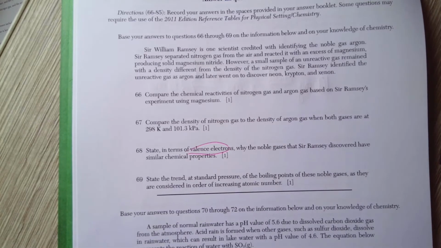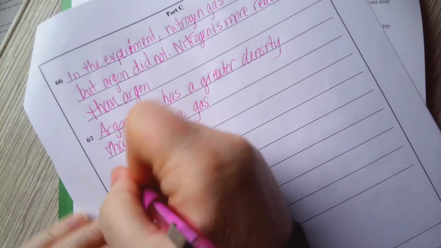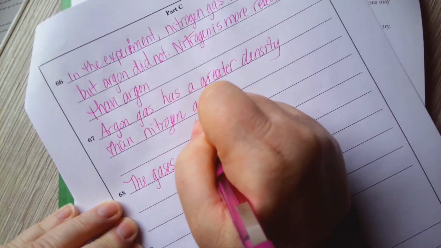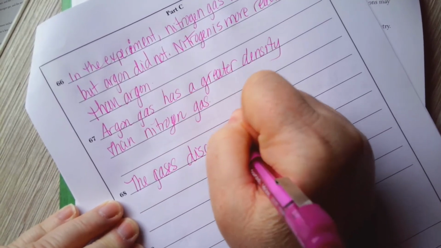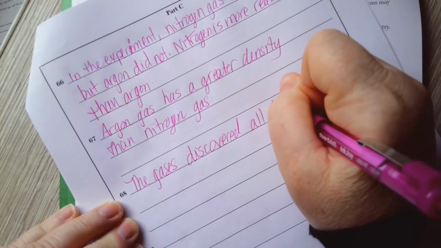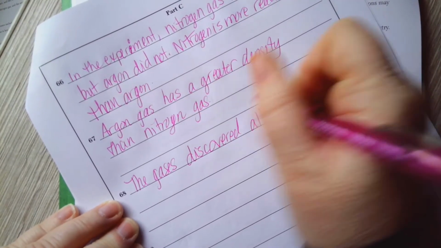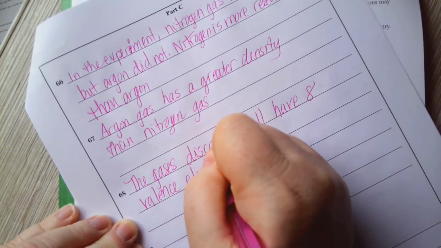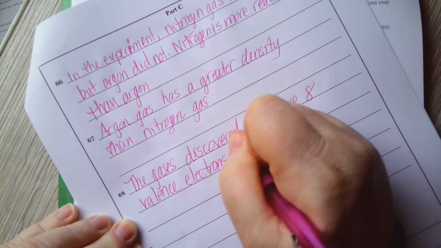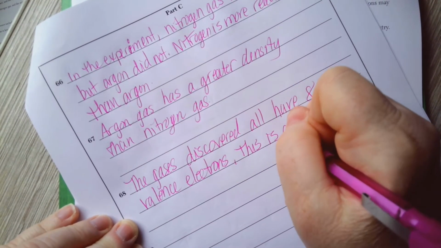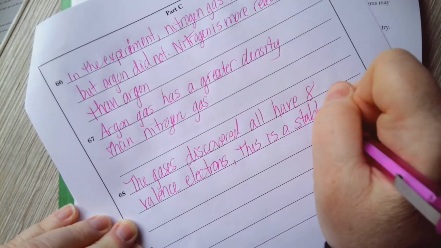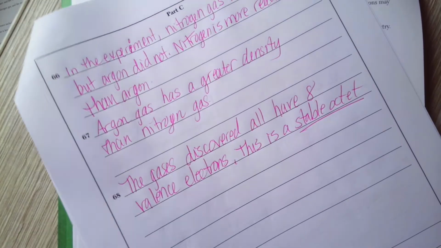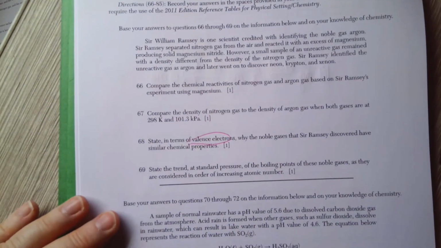Okay, so the gases discovered all have 8 valence electrons, which you remember, this is a stable octet, right?